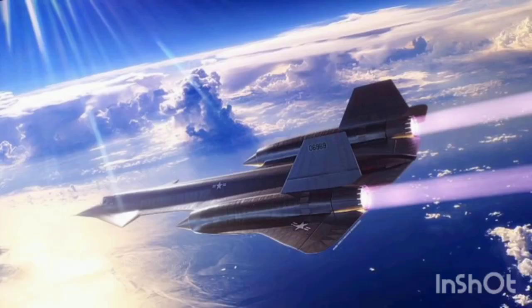Ever look up and just see a plane cutting through the sky? It looks effortless, right? Totally. But behind that smooth image, there's a whole world of complexity. Aircraft design isn't just about making things look cool. It's a huge team effort, with all sorts of engineers tackling a ton of different factors.